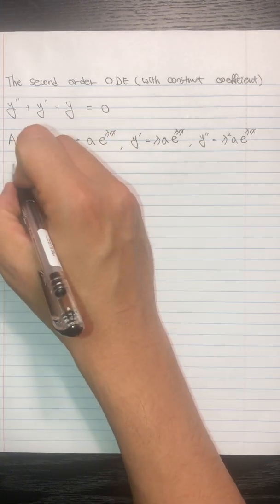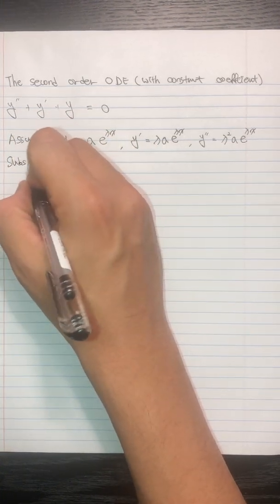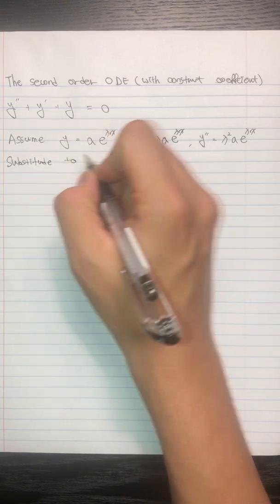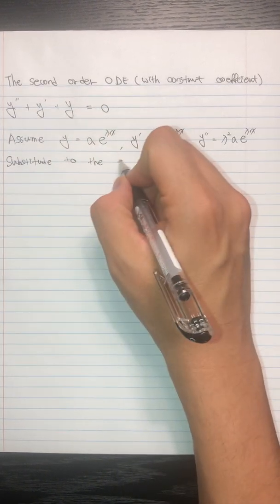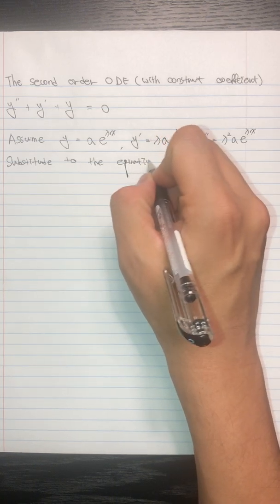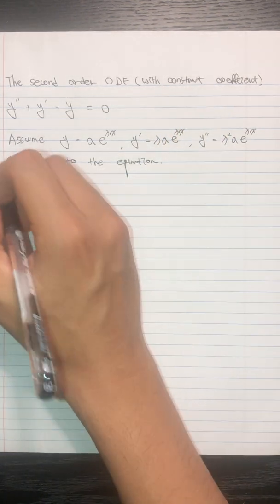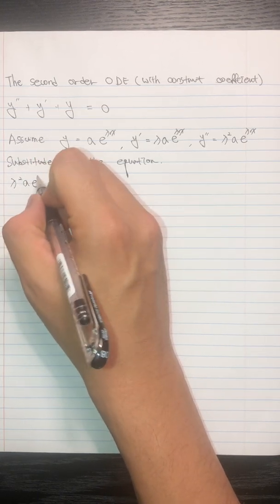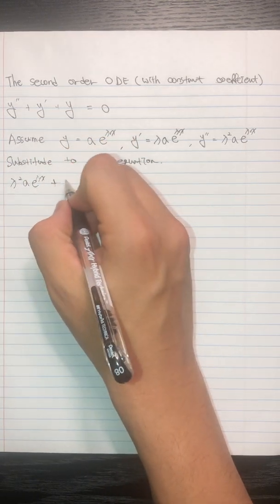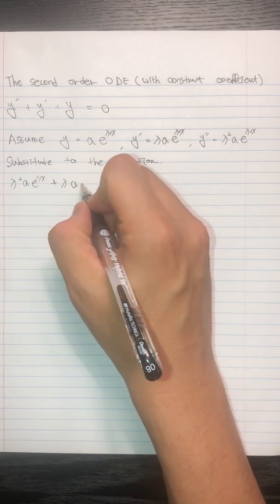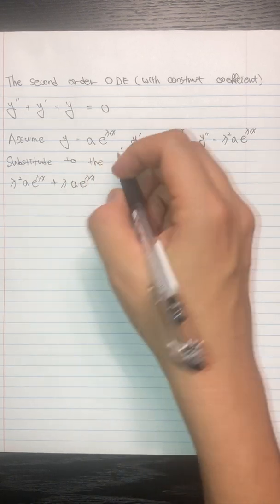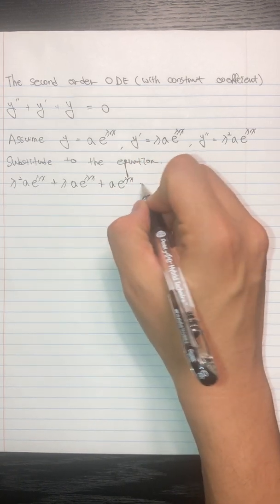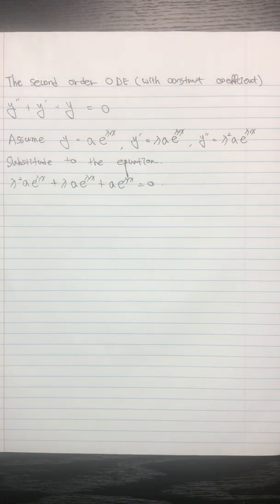So we can rewrite: lambda squared a exponential lambda x plus lambda a exponential lambda x plus a exponential lambda x equals 0, right?